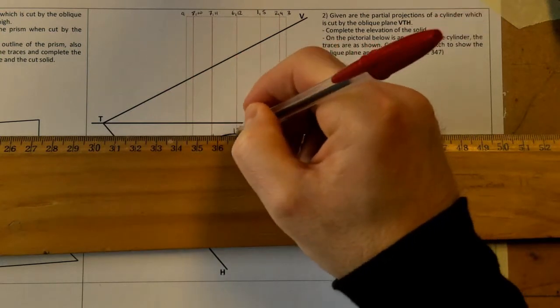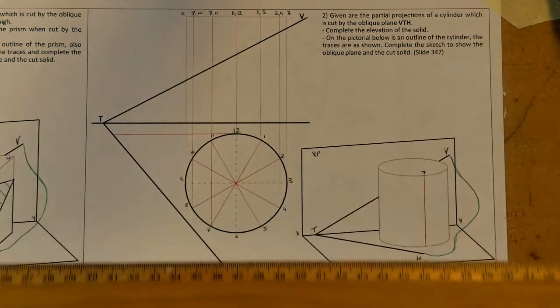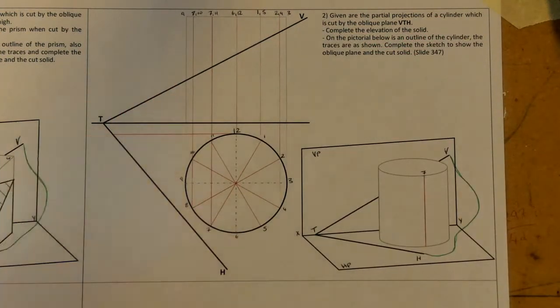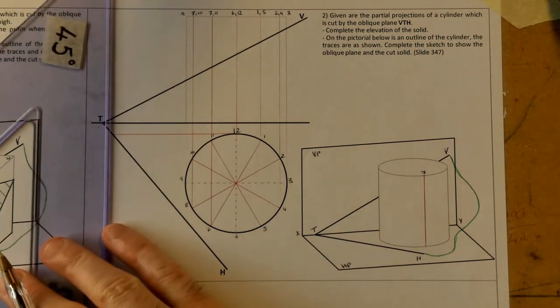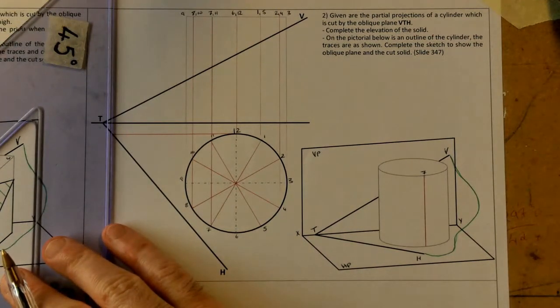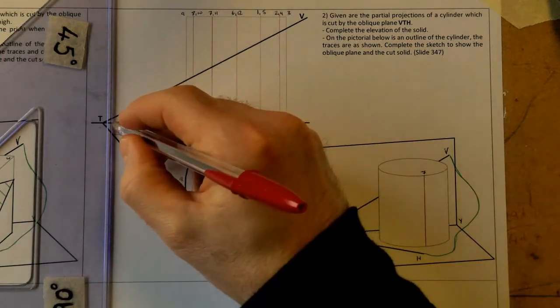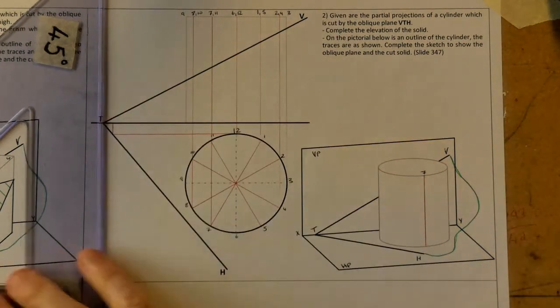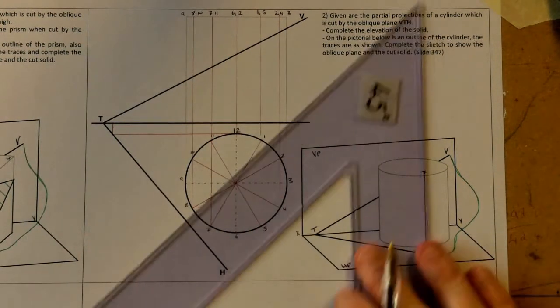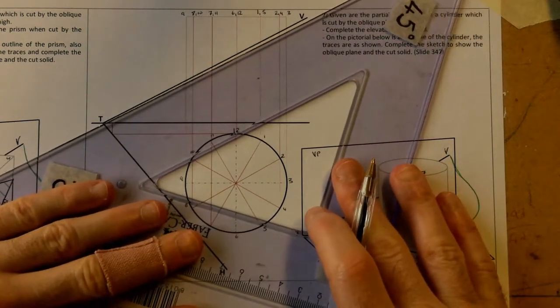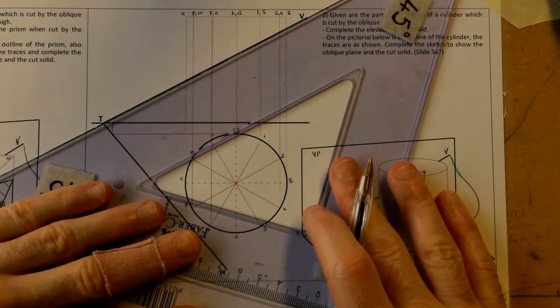With number 12, I'm going to project across horizontally. Where that hits the horizontal trace, I'm going to project up to the XY line, and where it hits the XY line, I'm going to go parallel to my vertical trace. Just like that.